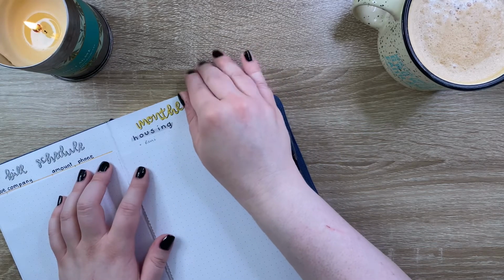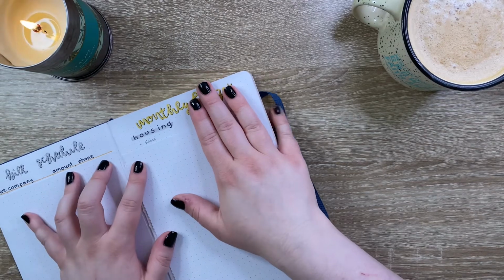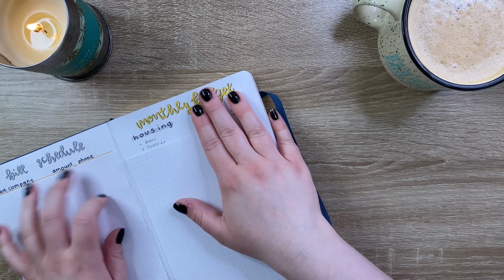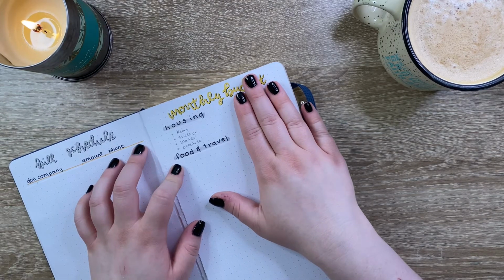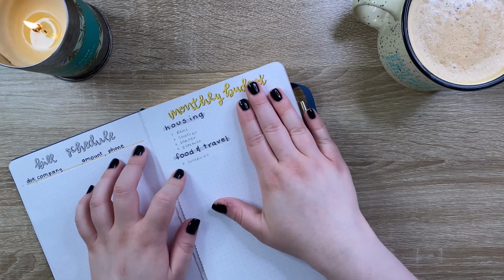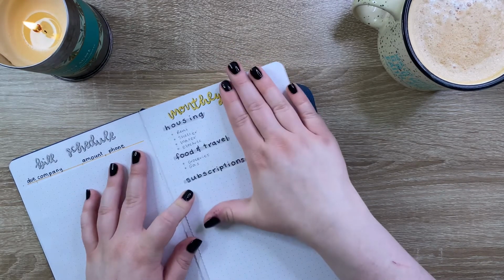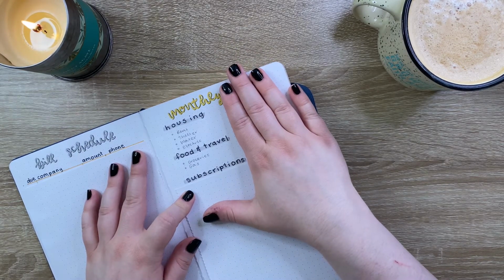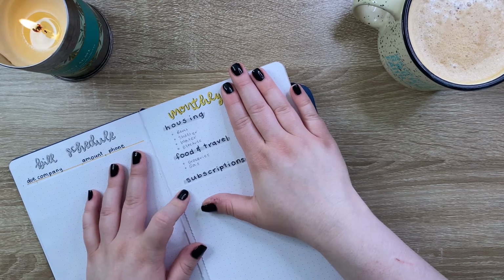So we go down here, I have rent. So obviously that goes under housing. I also have shelter, which is my insurance company. Then I have my water payment and my electric payment. And then down here, food and travel, same deal. Groceries, gas, anything else that might go under there. And then we get down to where I have my subscriptions. And from there, I'm not actually going to show you just because I don't want to go to the effort of blurring this entire page.